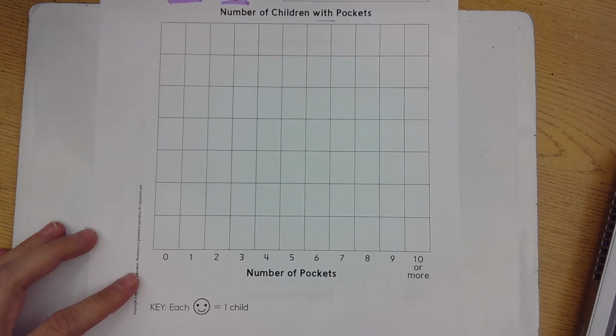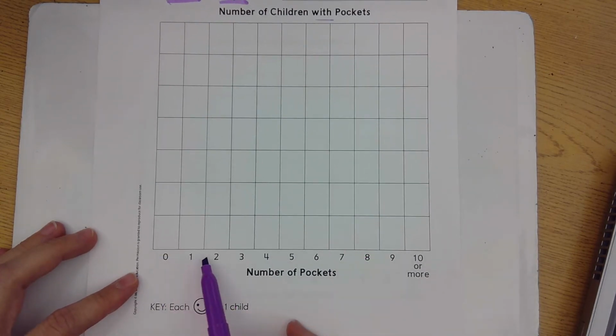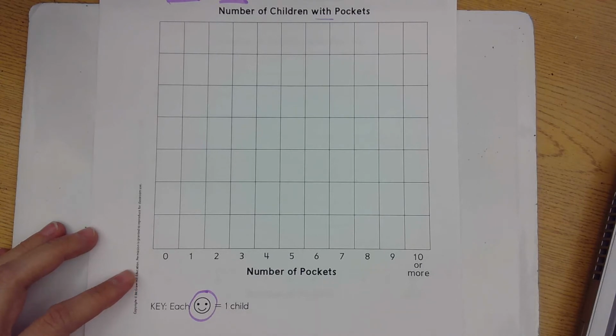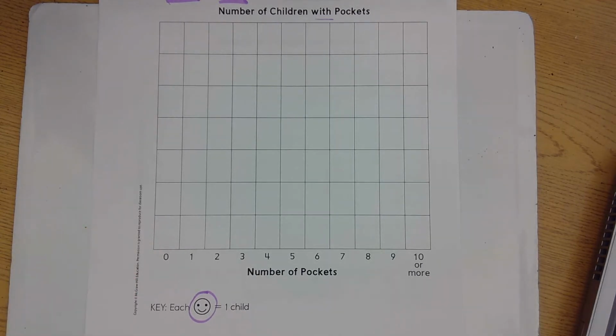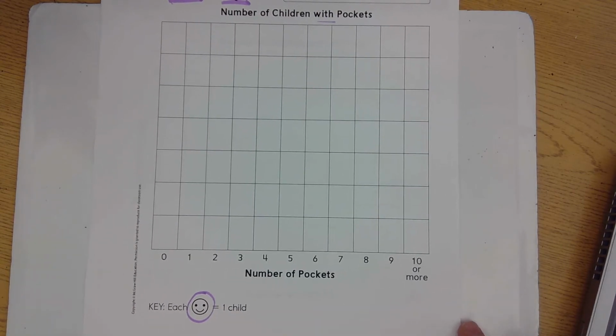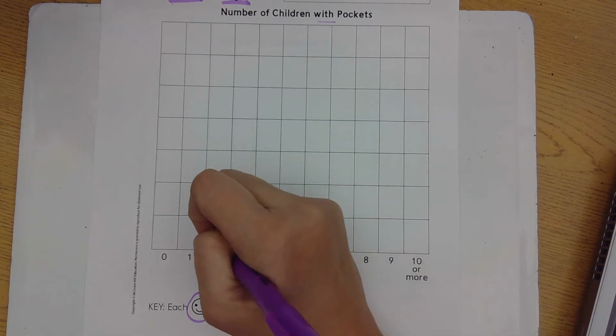And at the bottom here, I see that the numbers represented down here are the number of pockets. So we're going to be making a smiley face, and this smiley face is representing one child. So if I had 2 kids in the classroom that had 2 pockets, this is what it would look like.